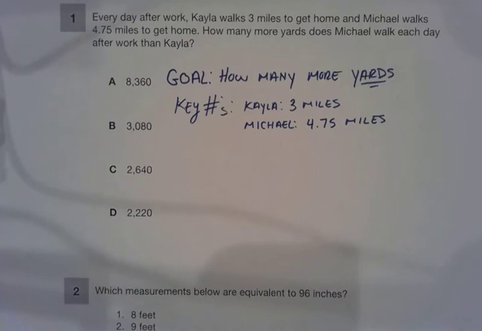Every day after work, Kayla walks 3 miles to get home, and Michael walks 4.75 miles to get home. How many more yards does Michael walk each day after work than Kayla? So our goal is to find out how many more yards, with our key numbers being Kayla walks 3 miles and Michael walks 4.75 miles.